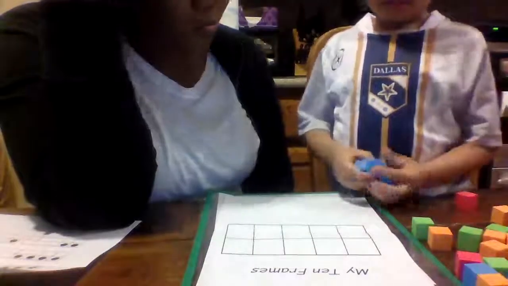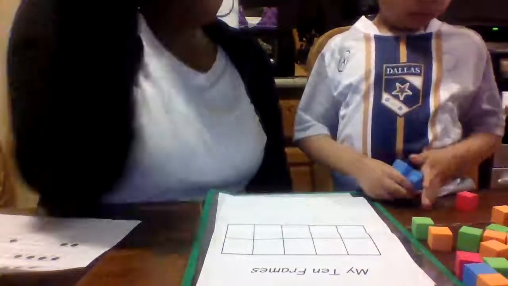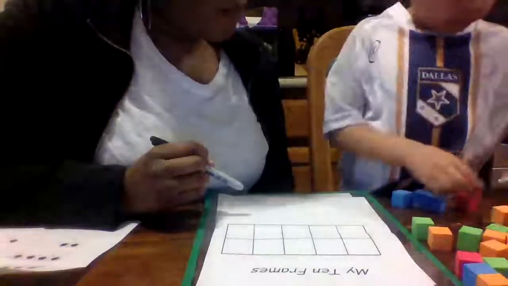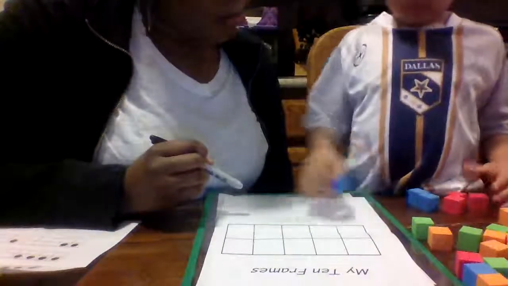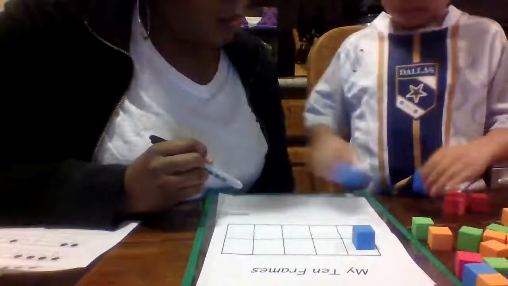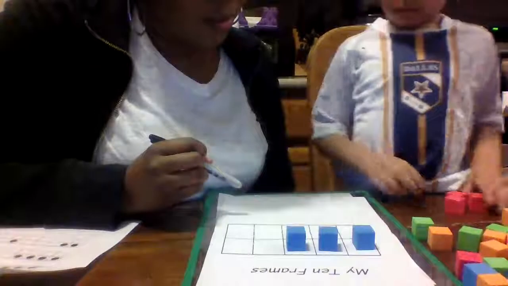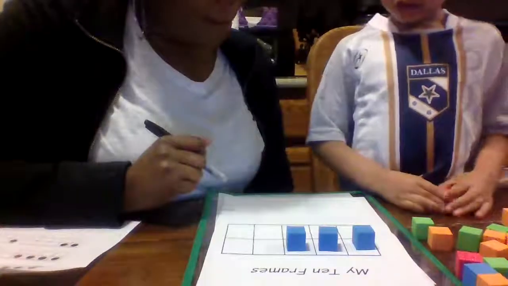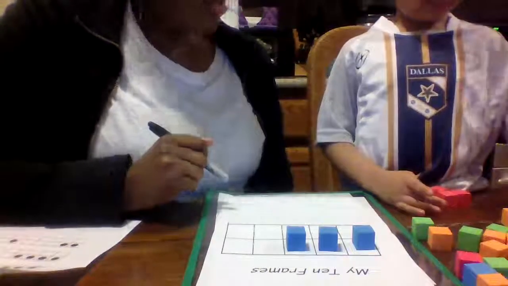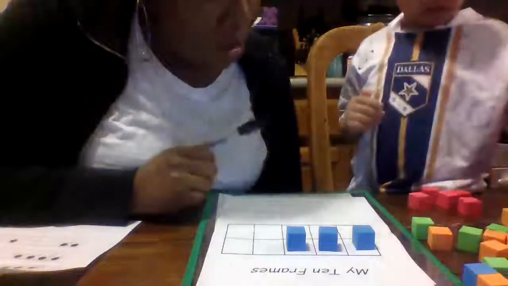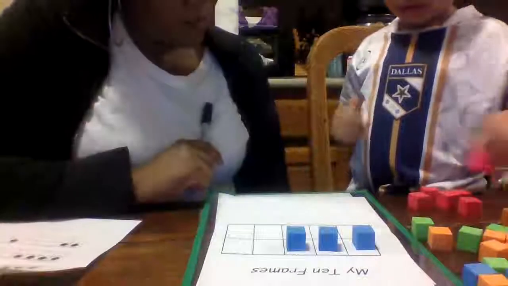Can you just put 3 cubes? Okay, so how many is that? Three. Okay, good job. Now 5. You're doing great. Okay, now can you show me 5?